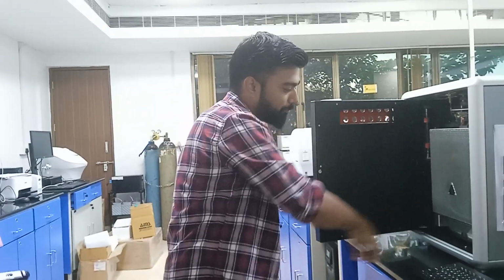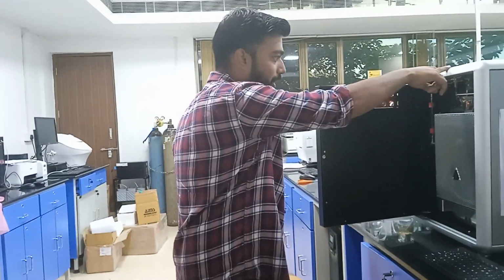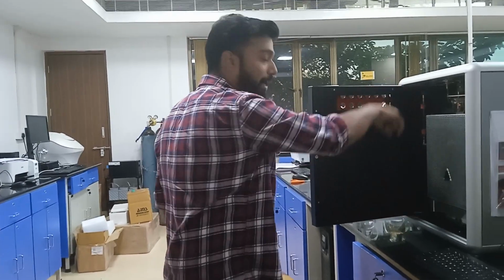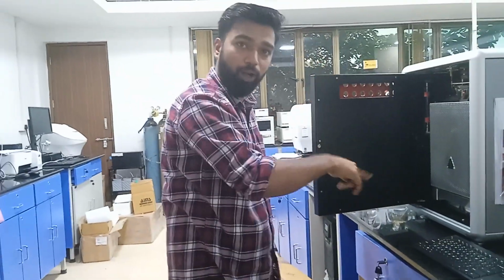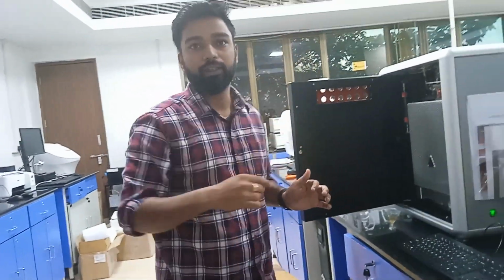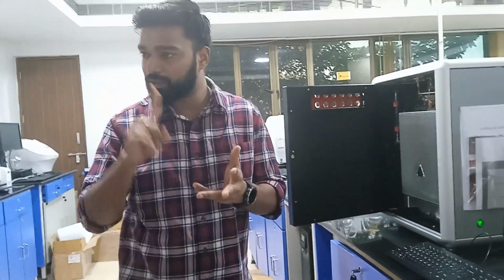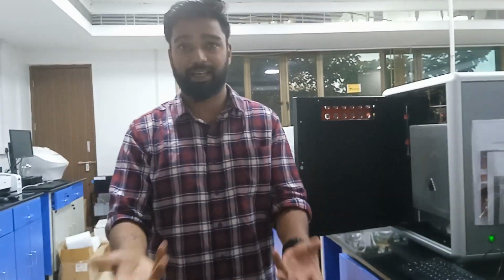We are flowing helium every time. From here it will start, go like this and go to the column and detector, and it will flush out all the materials. Every time it will be flowing. We cannot say it as a flushing gas; we can say it as a carrier gas. It takes along with it whatever gas is produced in this combustion.